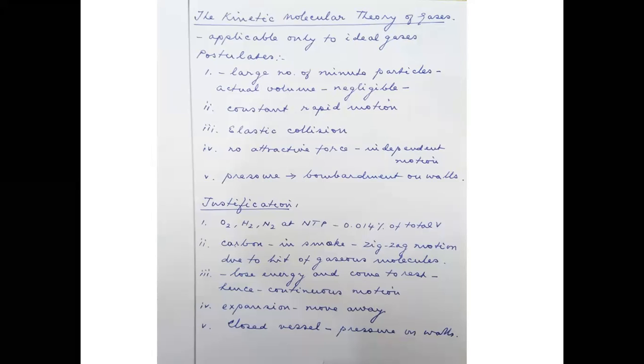Suppose you take a container, fill it with gas molecules, and go away for 500 years and come back, even then the molecules will be in rapid motion. The rapid motion of the molecules will never cease. That is the second postulate: the gas molecules in a container experience a rapid and constant motion.